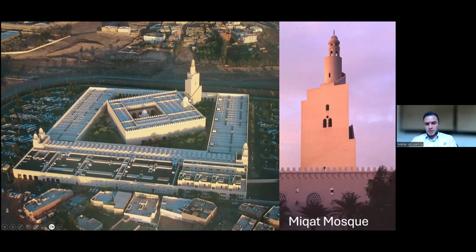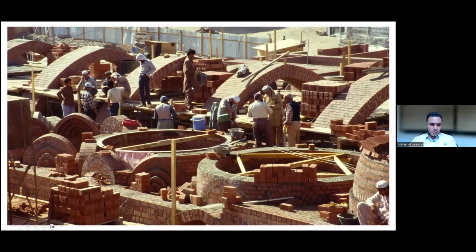And the minaret on triangle plan, similar to Ibn Tulun minaret in Cairo. These images from Al-Miqat during the construction.